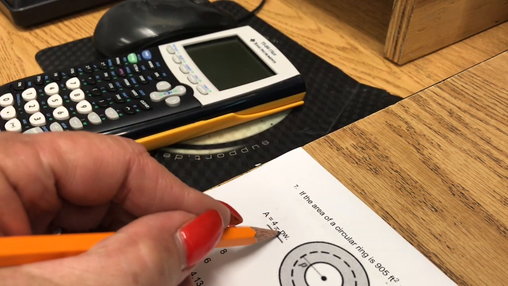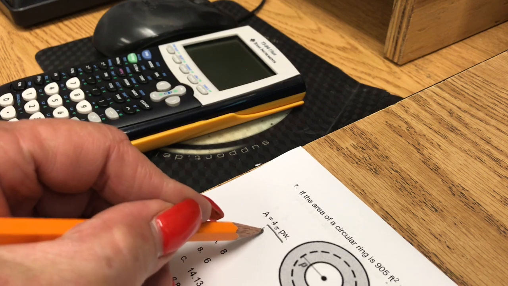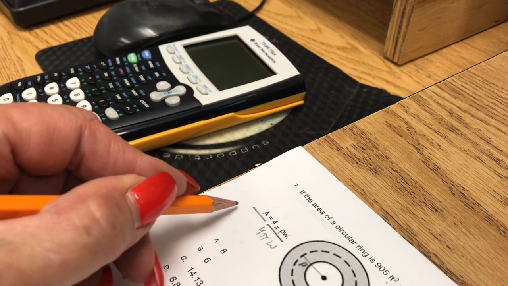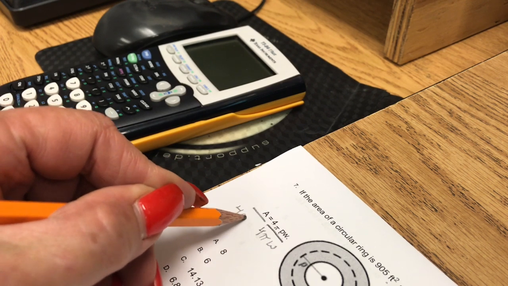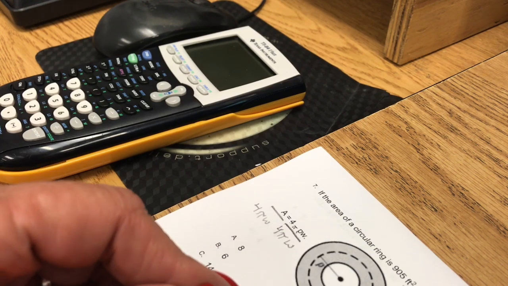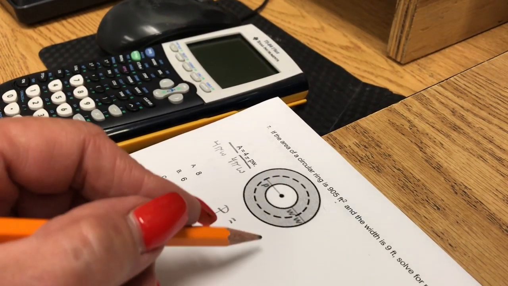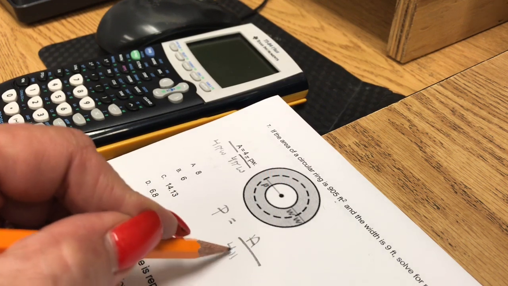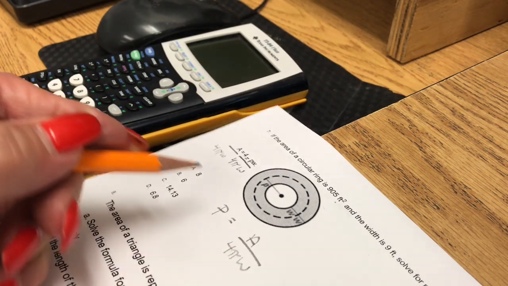I'm wanting to solve for P, so I leave it alone and divide by everything else. So my P is going to equal A over 4 pi W.